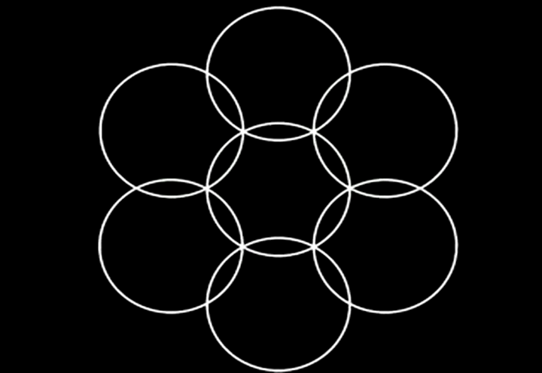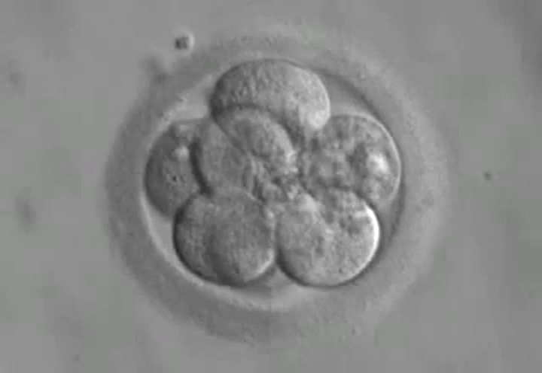The reason why it is called the egg of life is because nature uses this form in the embryonic creation process of every single living organism on this planet, with no exceptions. Nature chooses this form because it is the most balanced, most harmonious form possible.